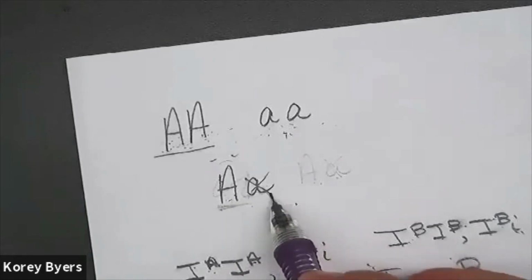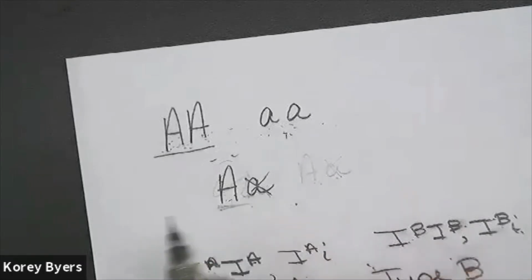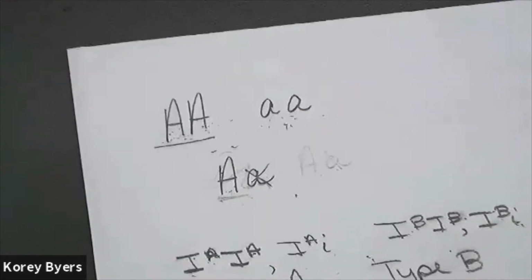This one is turned off, like it doesn't even exist. It's not transcribed, not translated. And so we say it's masked or turned off. We only make the dominant copy. That's kind of the basics. We learned that a little bit in lecture.